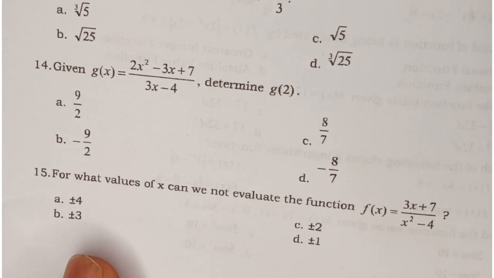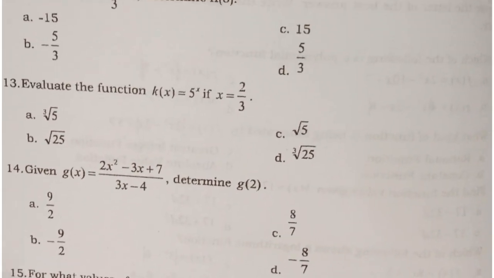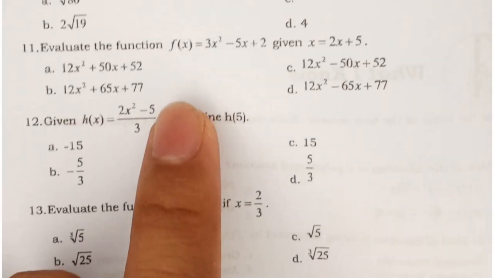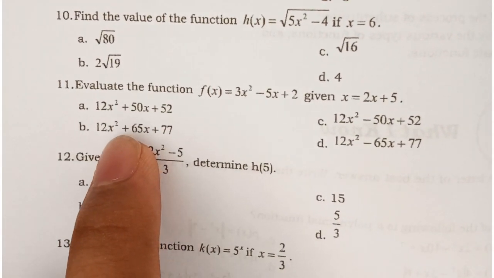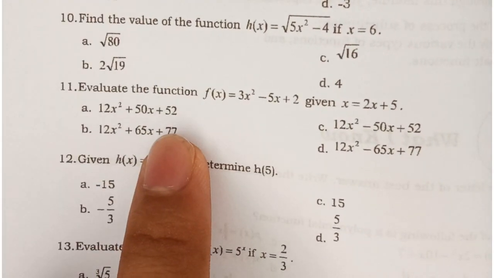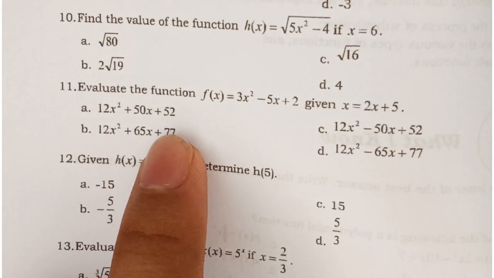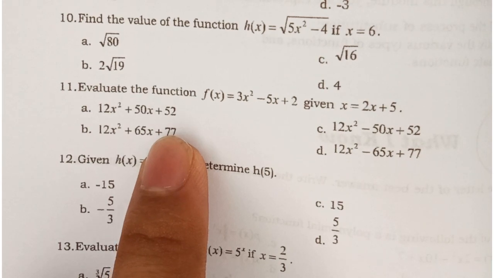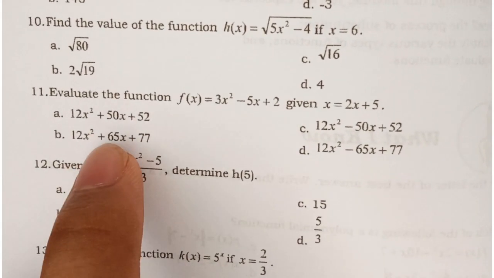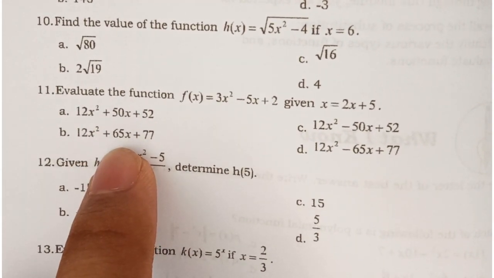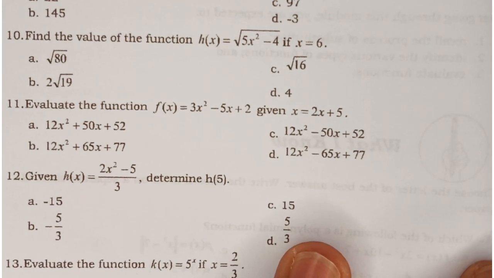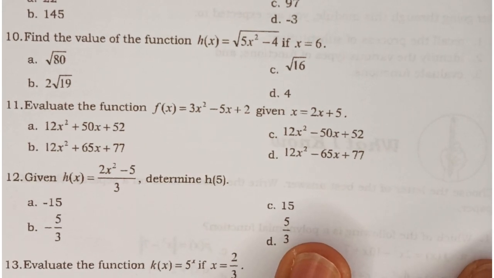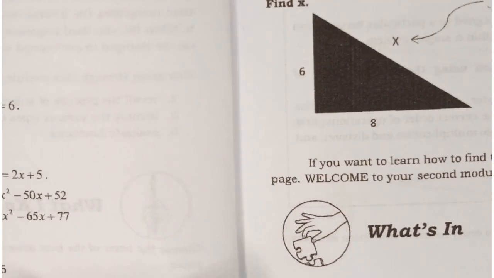Kung halimbawa may computations, halimbawa itong number 11, say for example, magkakaroon ng computation dito. You do not need to write your computation sa inyong intermediate pad. Basta you write the letter of the correct answer, that would be enough sa akin. Ngayon, kung lalagyan mo ng computation, it's okay. Pero kung letter lang, okay lang din. In fact, dito sa pretest, letter of the correct answer muna. And then, let's proceed.